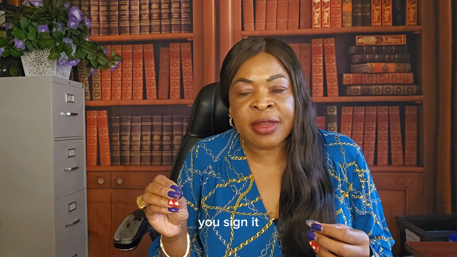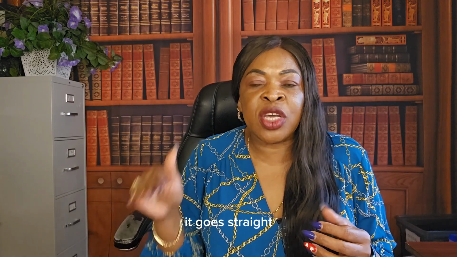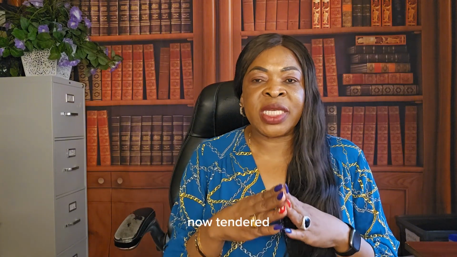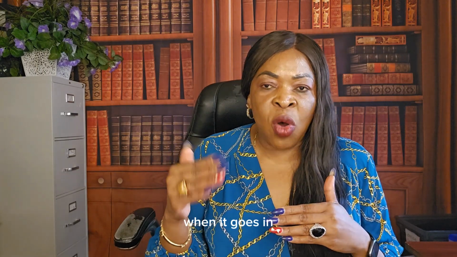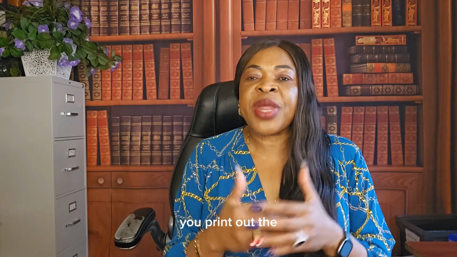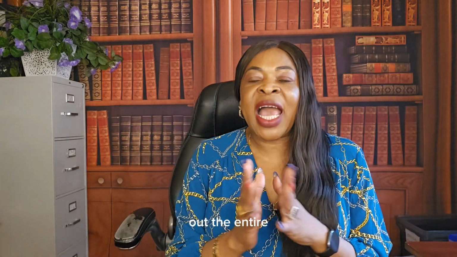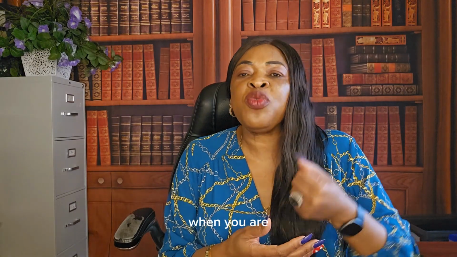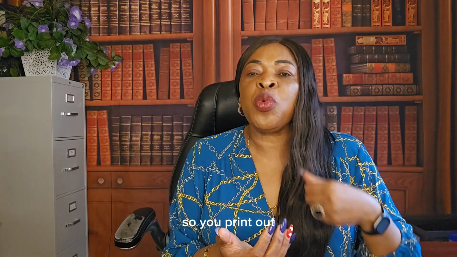So now you finish filling out the form. What next? You sign it. When you sign it at the end, it goes straight to the Department of State. When you've completed the application, you make sure you sign it at the end. When you sign it, the application goes in. So your application is now tendered. When it goes in, you will have the confirmation page. Make sure that you print out the confirmation page of your application. You're not required to print out the entire application. Also, you can print it out so you can know the information that you have when you're finally going for your interview.